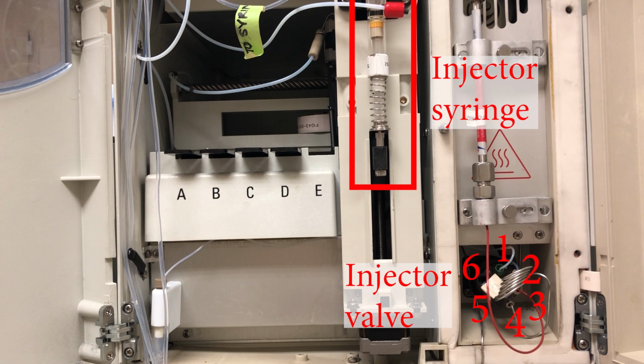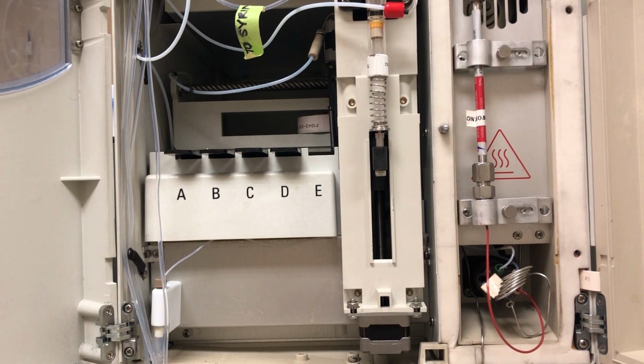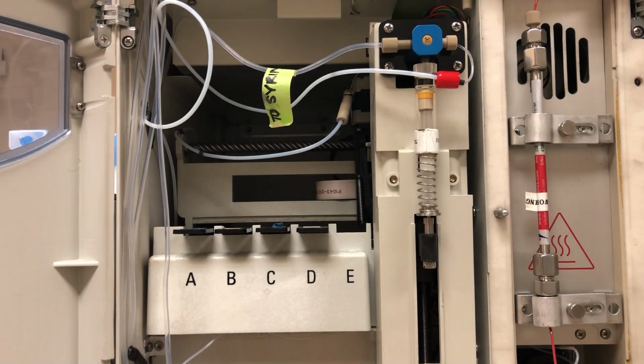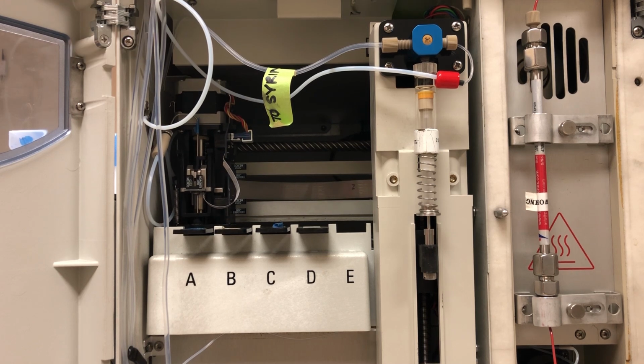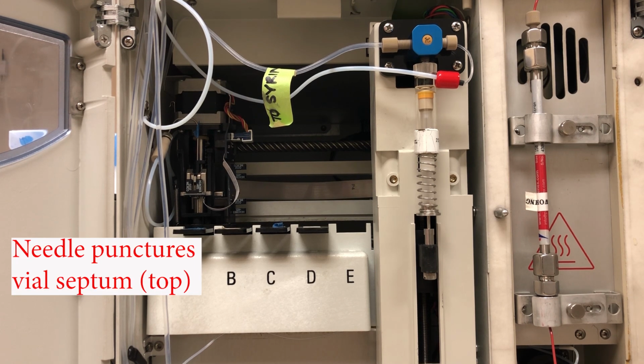We have positions 1 through 6, just like we saw. And then we have this injector syringe. So we're not going to put a syringe in a loop by hand. We're going to have this guy do it for us in an automated fashion. So let's watch this happen. So first, the needle moves to the vial position. It punctures the septum in the vial. So I put it in A1, position A1.